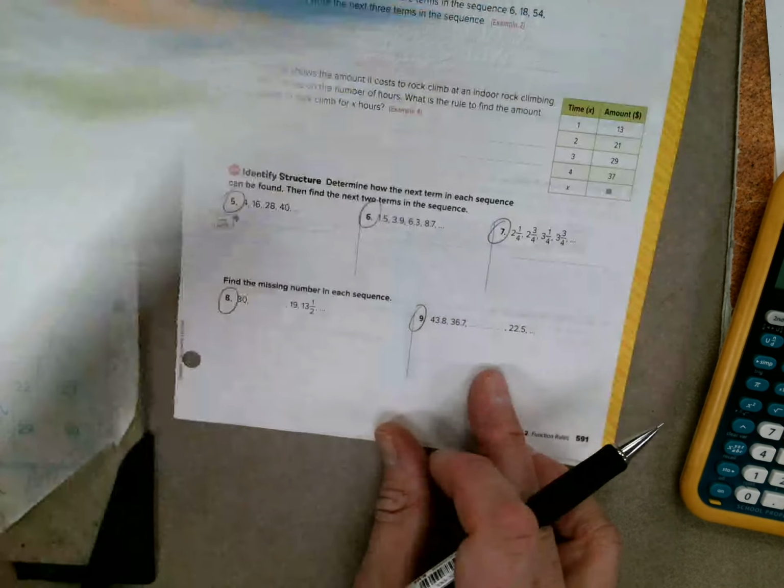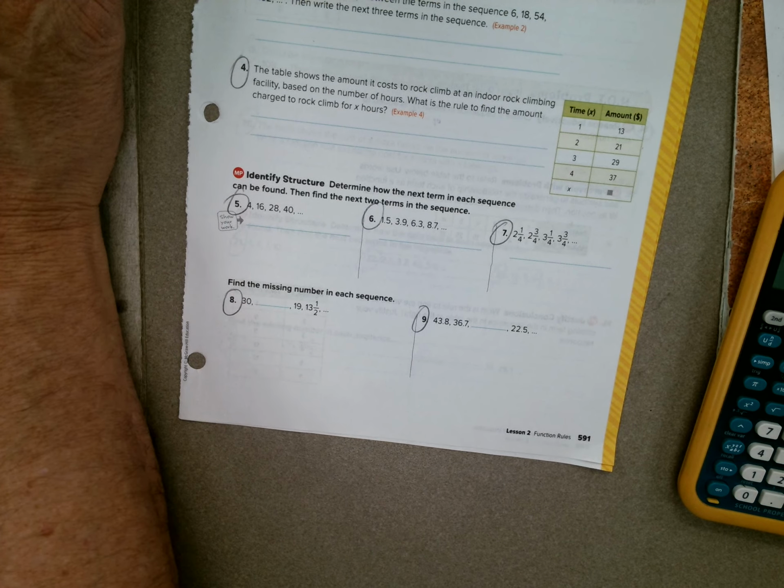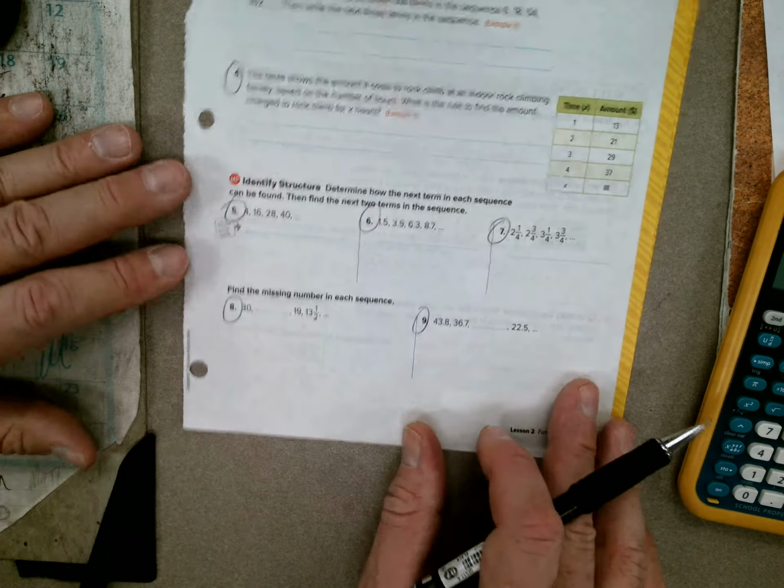Let's continue on and get into the homework here. Number 1. And we'll bounce down through here a little bit.